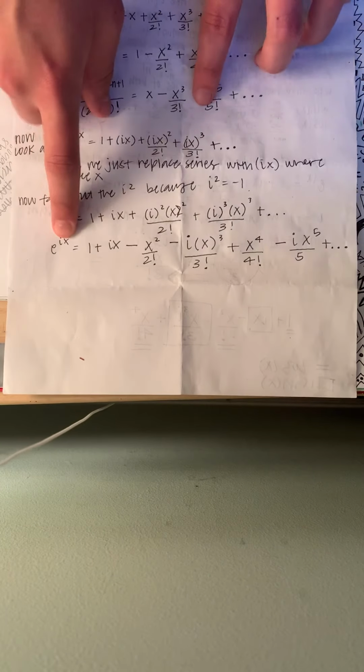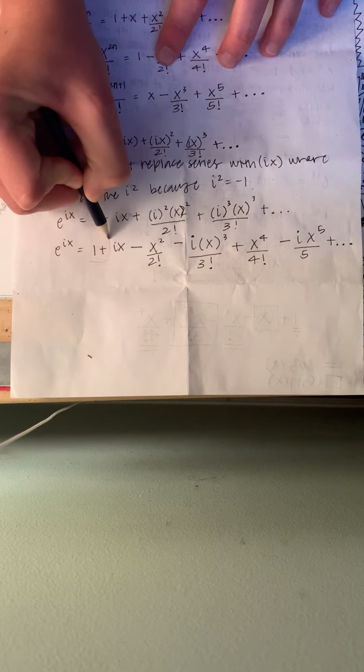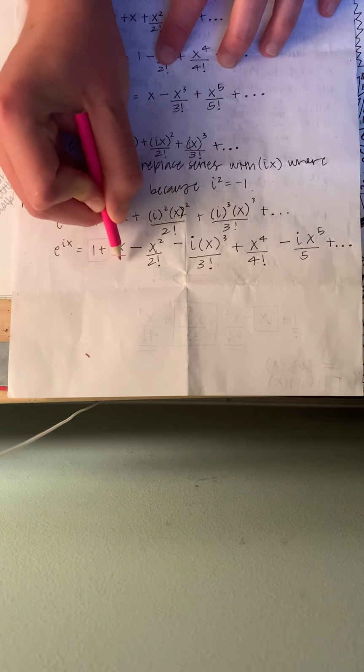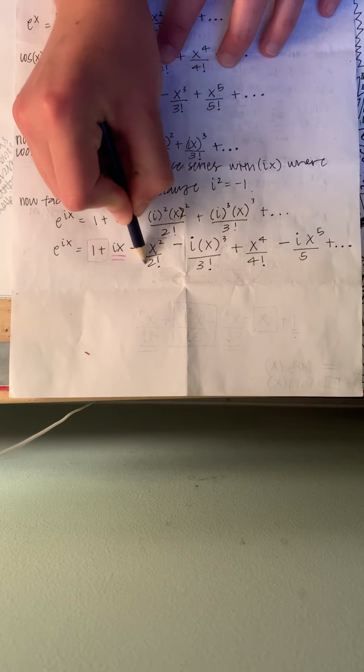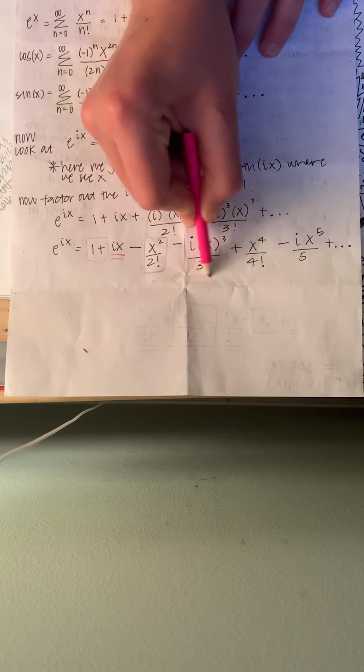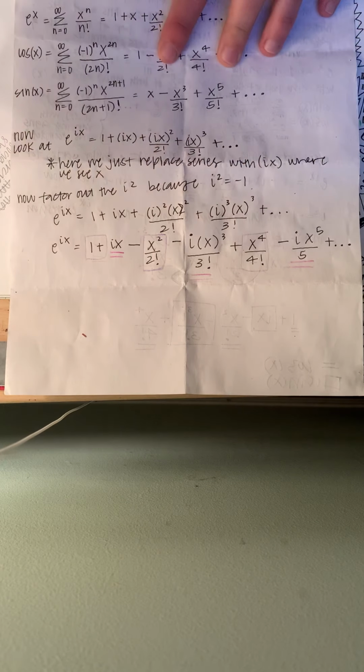So we have this. We have a real part, and we have an imaginary part. We have a real part and an imaginary part. Real, imaginary. This goes on and on.